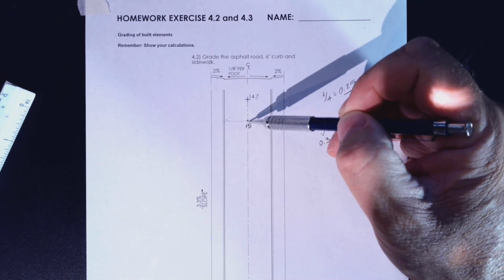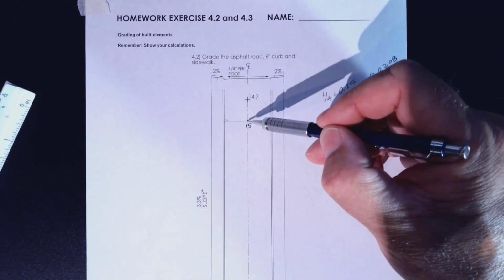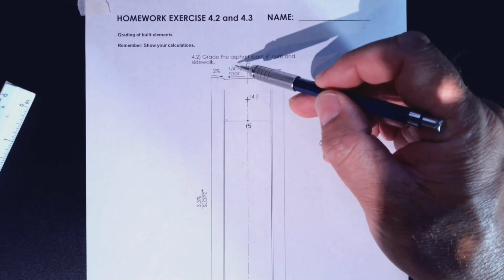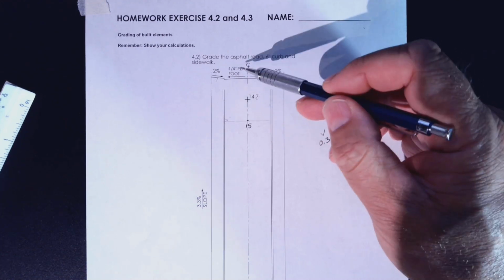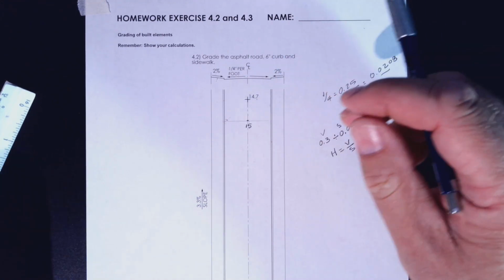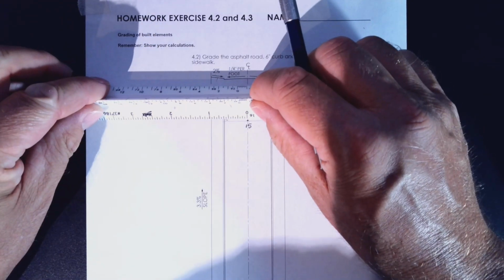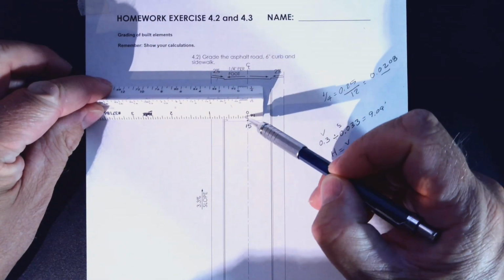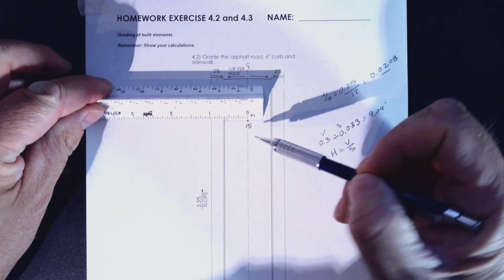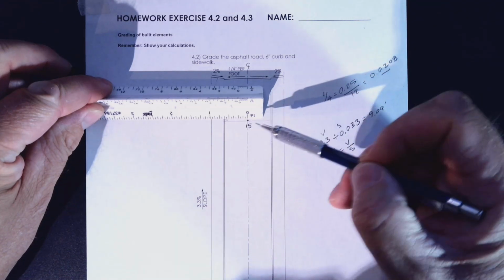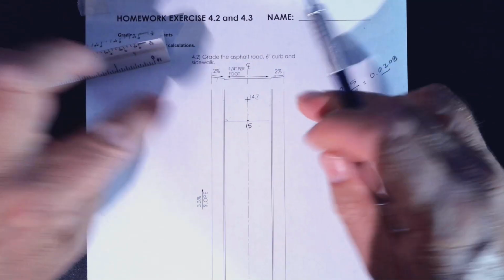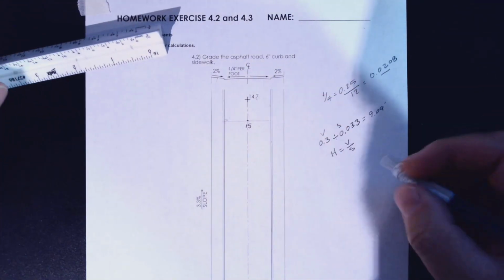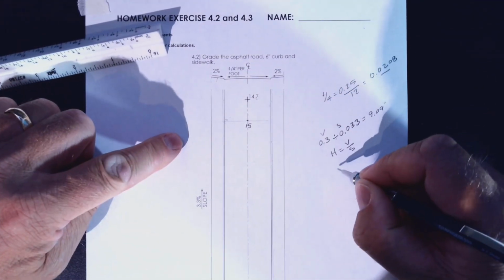We know this elevation, we don't know this. But we do know the slope, 2%, and we know that our horizontal distance is 2, 4, 6, 8, 10. This is a 20-foot wide roadway, so our horizontal is 10 feet.